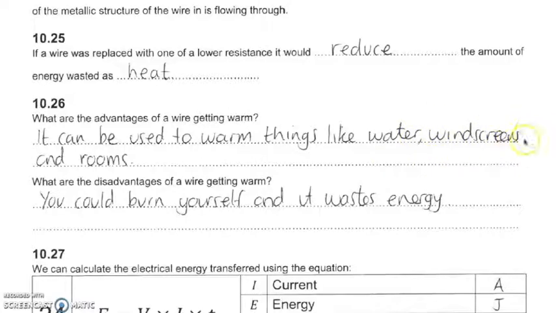But sometimes it's useful to have a wire that actually heats up. Obviously, it clears our windscreens. Okay, we can also heat up water sometimes. So if you look inside your water kettle, you'll see a thick coil of wire. Its main purpose is to have high resistance so that we get a lot of heat being produced to heat up our water.